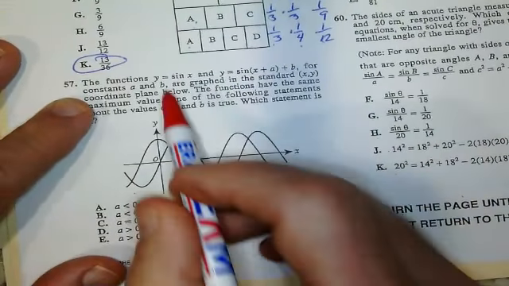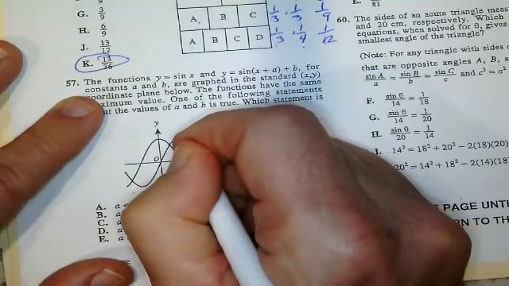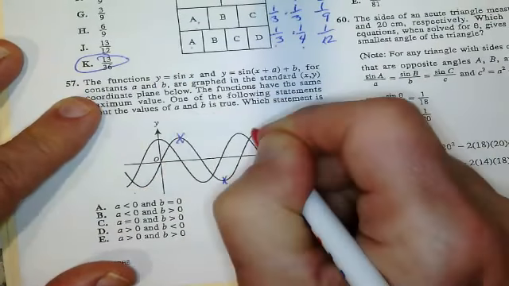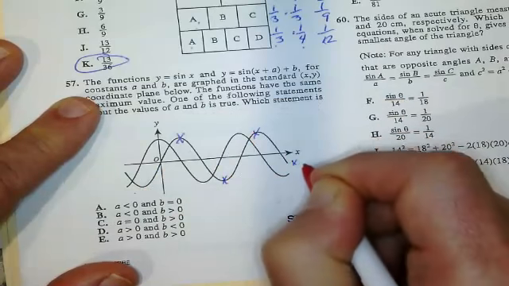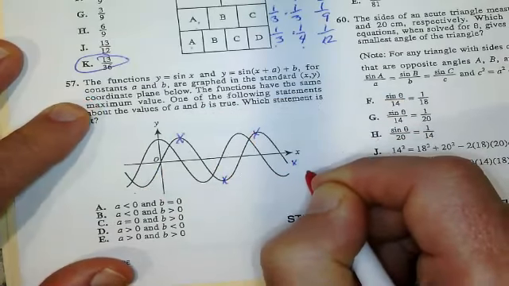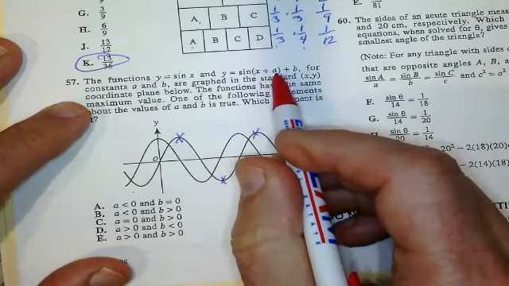Okay, so we have two functions here. y equals sine of x, which is this one right here, this one is sine of x. And y equals sine of x plus a plus b.